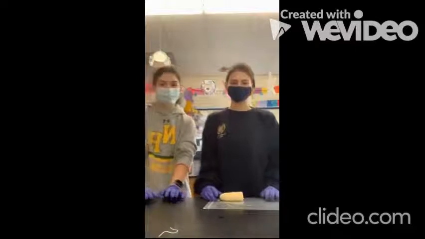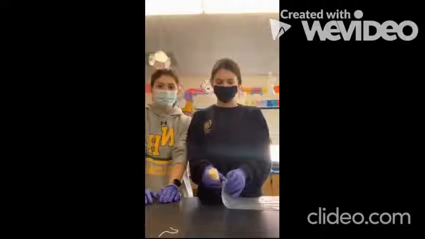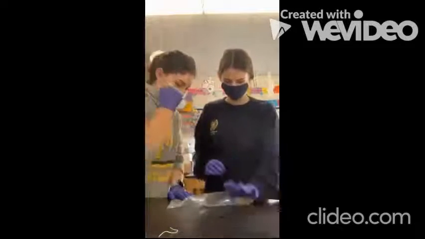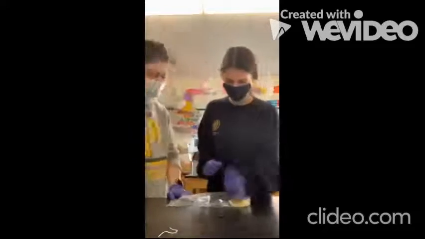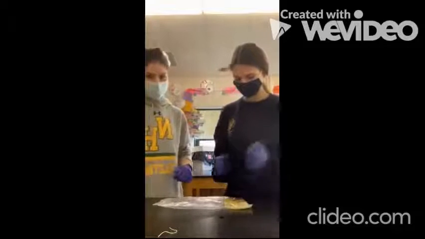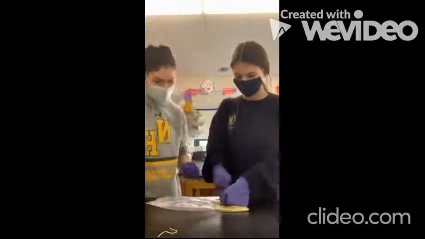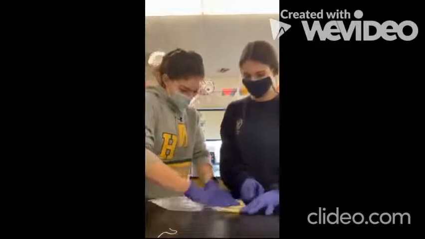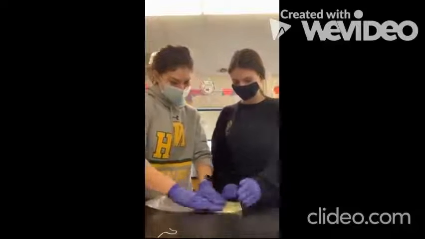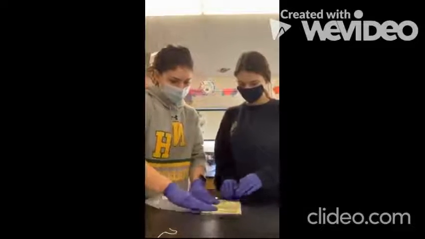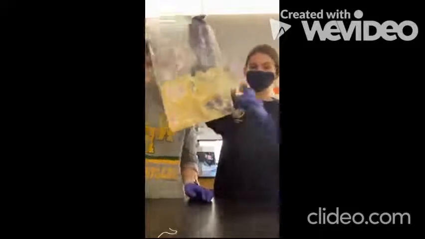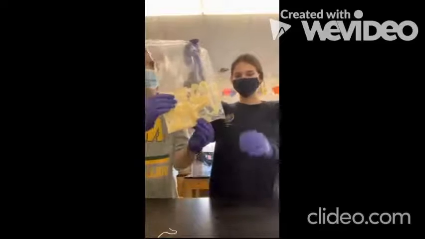So the first step in this experiment is to put the banana in a plastic bag, and we're going to mash it until there are no lumps left. No lumps! Ooh, very mashy. We can speed this up if we have to. I think this should be good, right? Yeah. Okay. So as you can see, there are no lumps, and it looks like this.